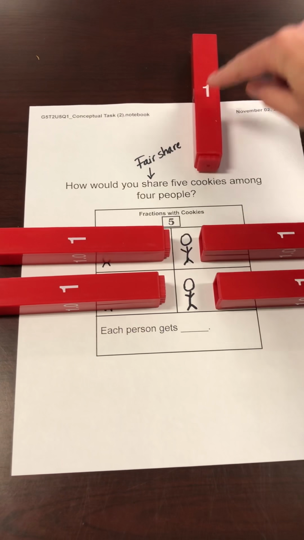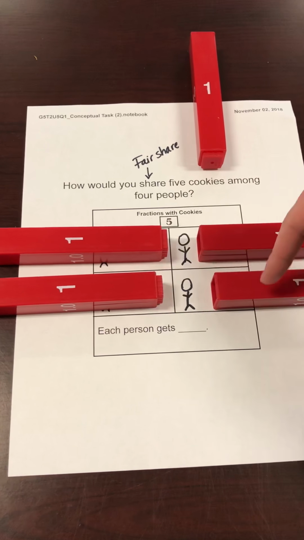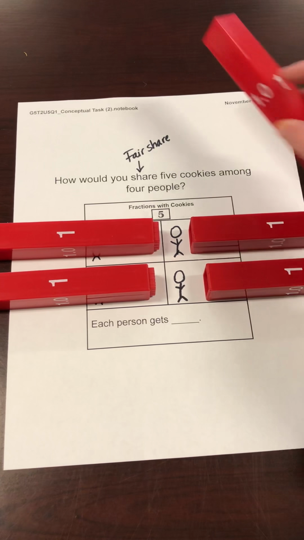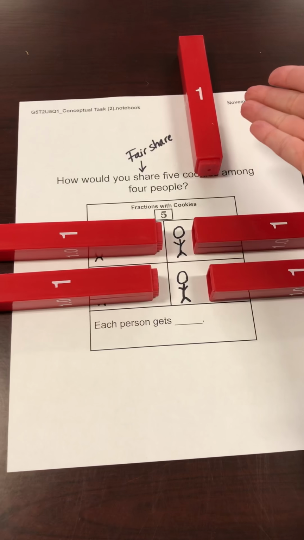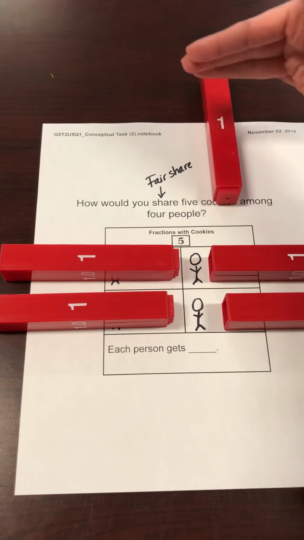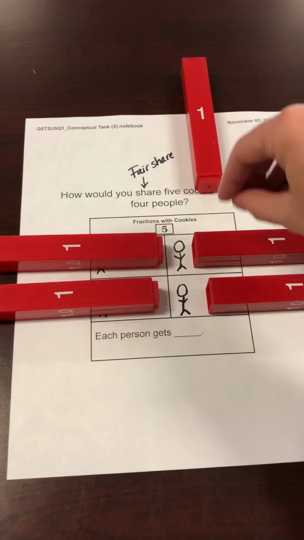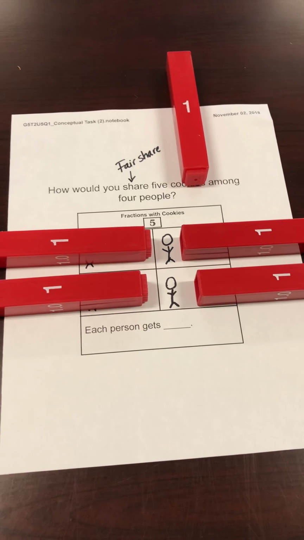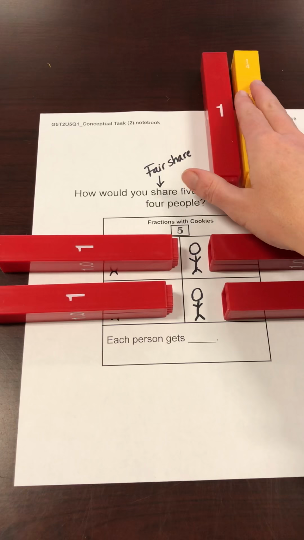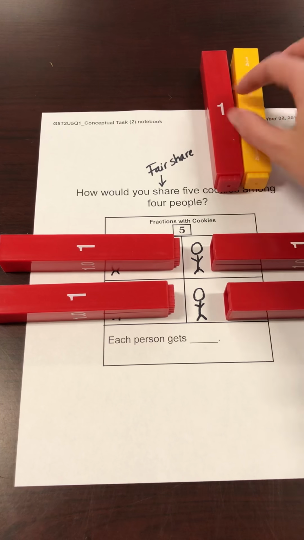But this is where it gets a little interesting for kids, because they realize that there's 1 cookie left and I can't fairly share it among my 4 people if I give one person the whole cookie. So what can we do? The conversation should be around, well, we can break this up, decompose it into an equal amount so that each of the 4 people can receive the same amount of cookie. That's where their knowledge of fractions comes into play: we can divide this whole into fourths, and I have 4 fourths.